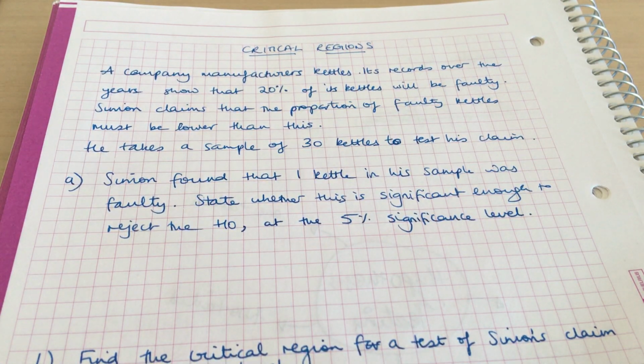out of a sample. So I'll use this particular example that I've got in front of you to do both of the methods. Part A looks at your normal method that you've been taught already in the previous lesson. Part B looks at the critical region method. Okay, so without further ado, let's get started.